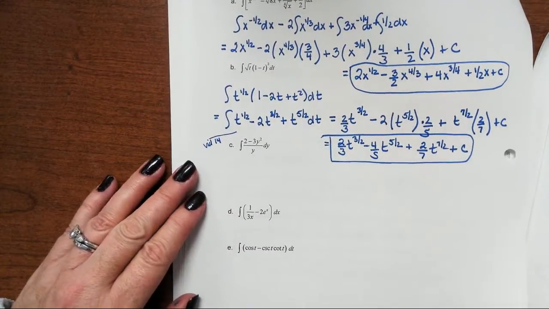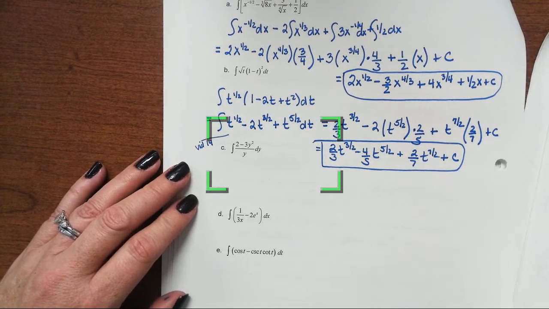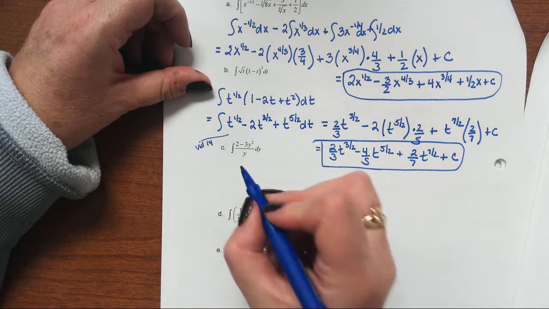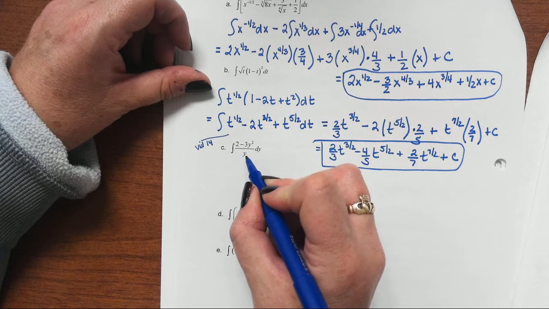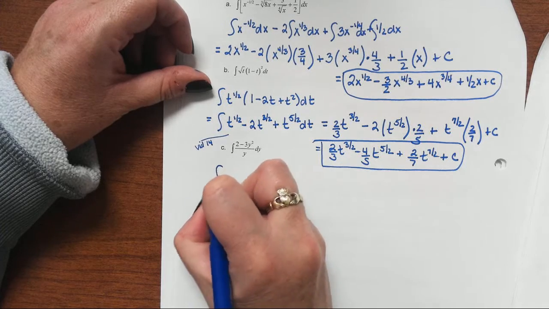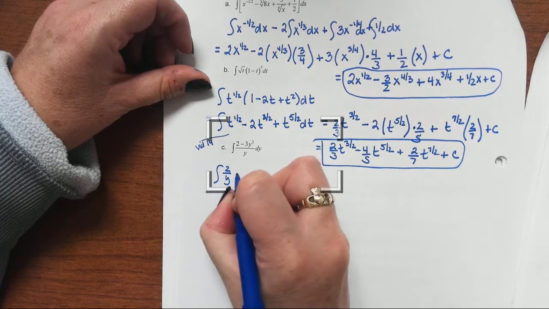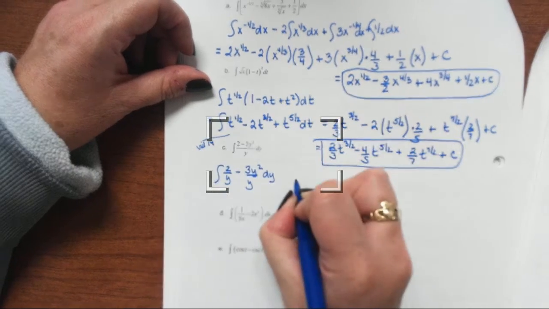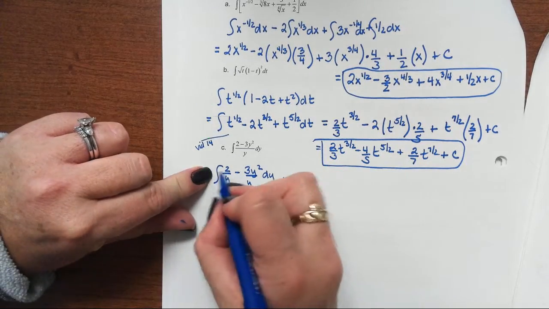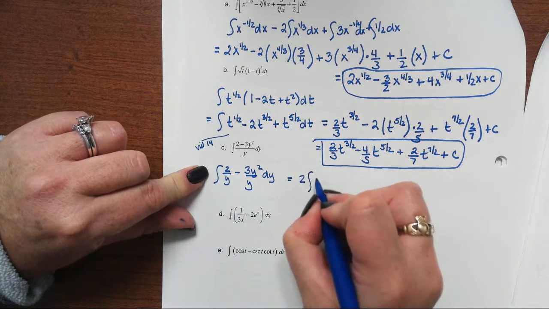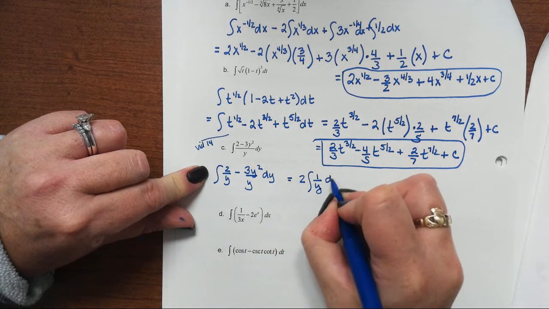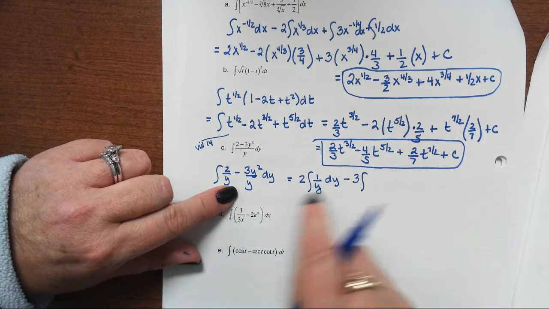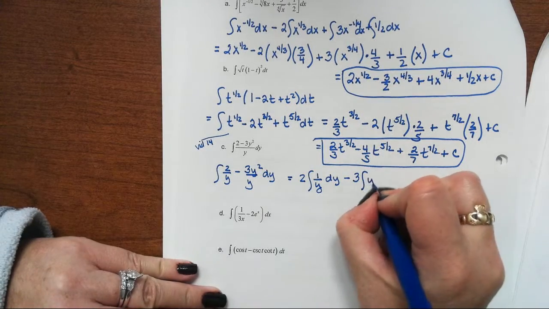If you take a look on page 10, letter C, we've got the integral of 2 minus 3y squared, quantity divided by y. First thing I'm going to do is break this larger fraction up into two smaller fractions. So I have my integral of 2 over y minus 3y squared over y dy. Again, I'm going to pull this arbitrary constant of 2 out, so I have 2 times my integral of 1 over y dy minus 3, pull my 3 out of my integral, y squared divided by y is a y.